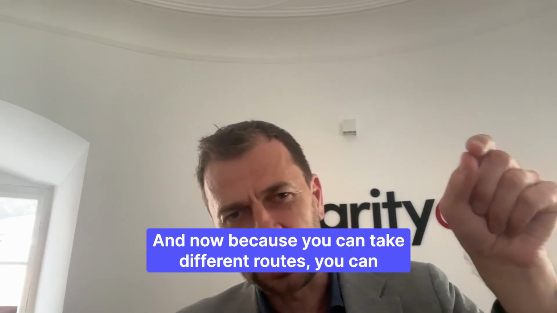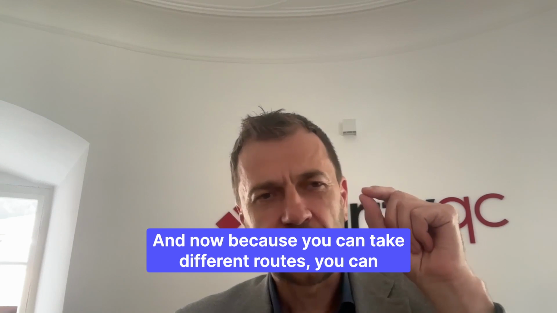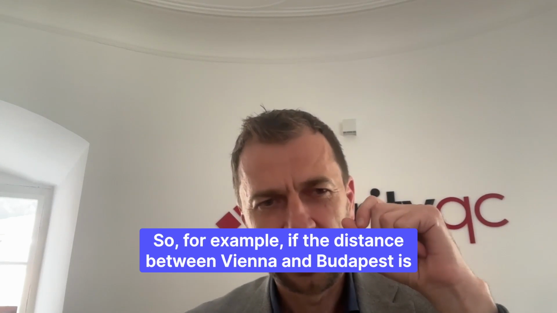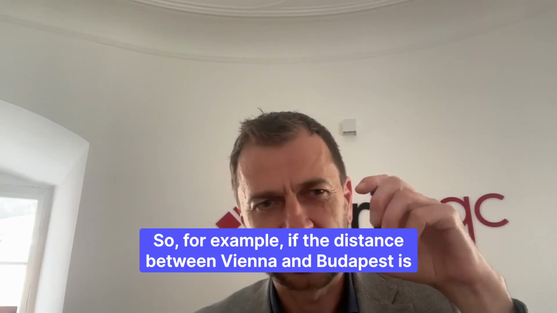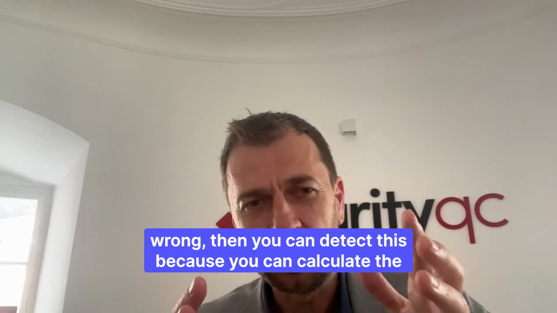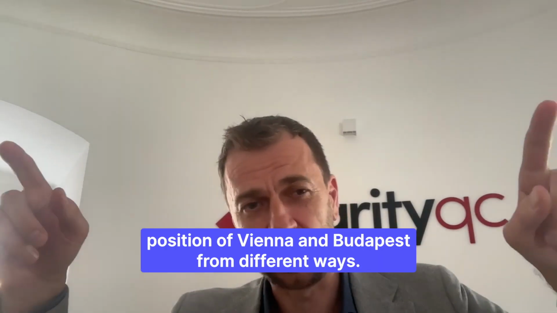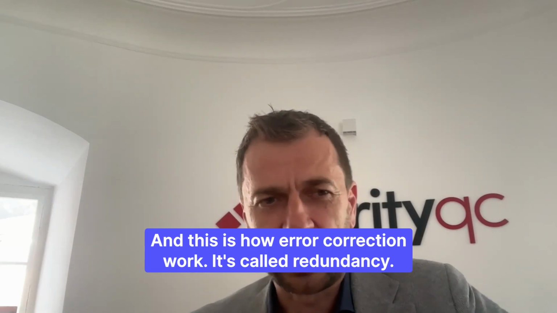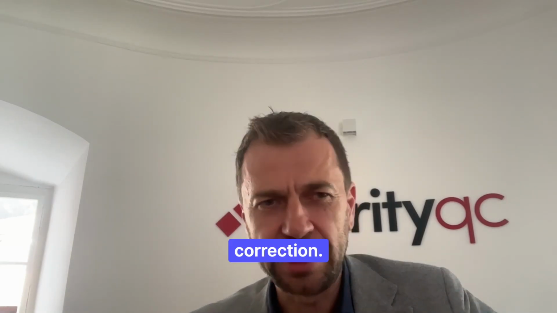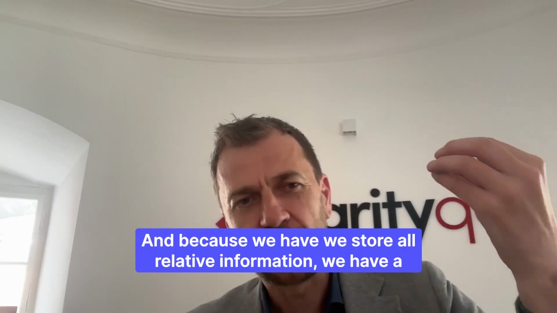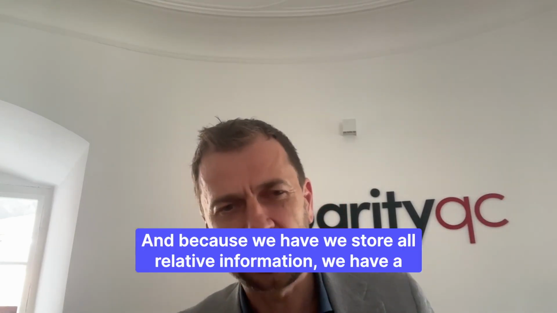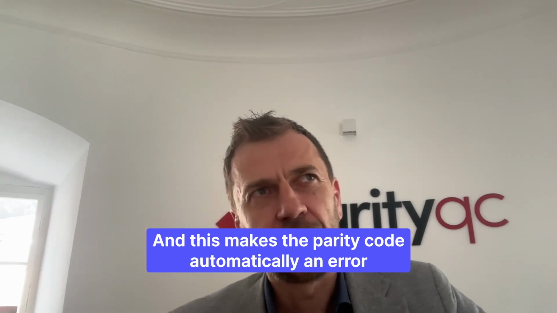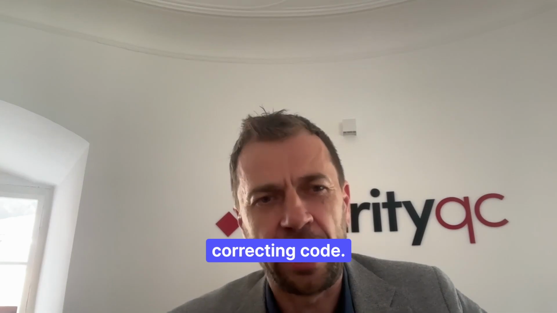And now, because you can take different routes, you can actually detect if there is an error in one of the distances. So for example, if the distance between Vienna and Budapest is wrong, then you can detect this, because you can calculate the position of Vienna and Budapest from different ways. And this is how error correction works. It's called redundancy. And once you have redundant information, you can do error correction. And because we store all relative information, we have a lot of redundant information. And this makes the parity code automatically an error correcting code.